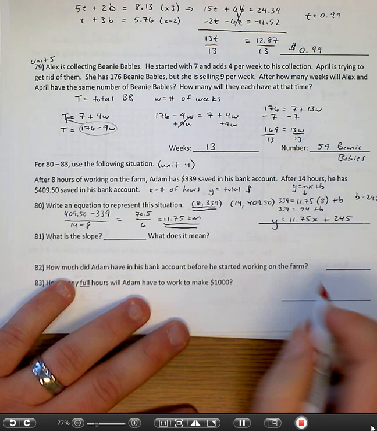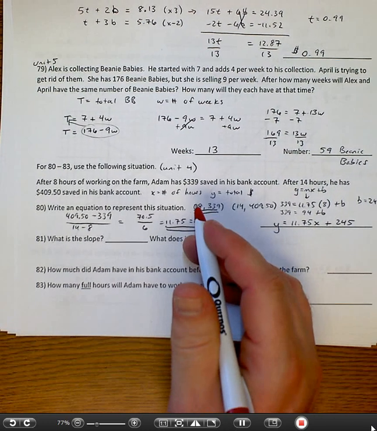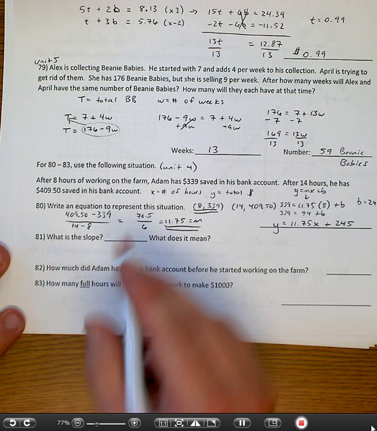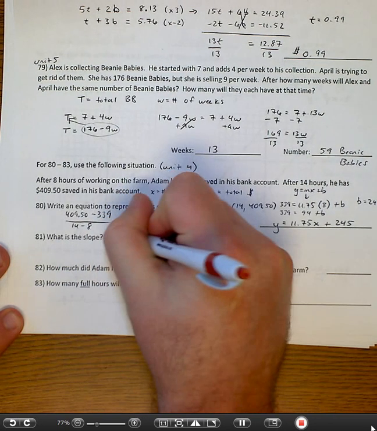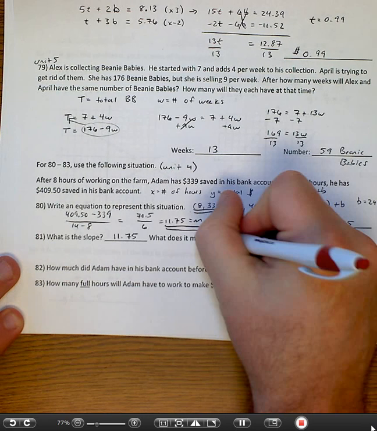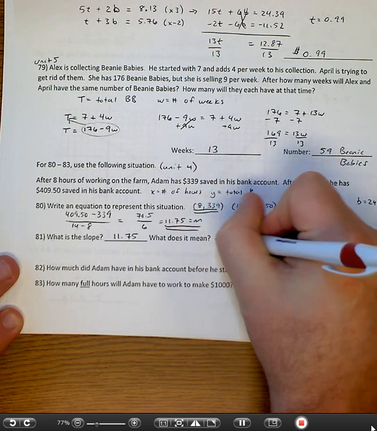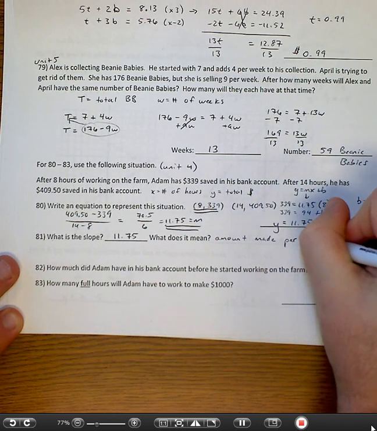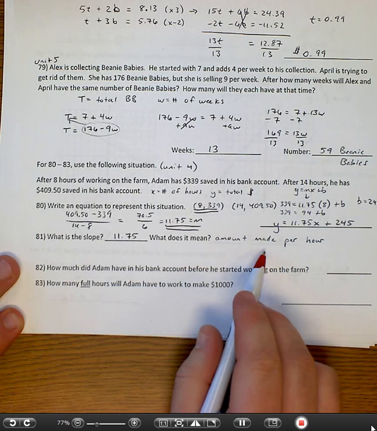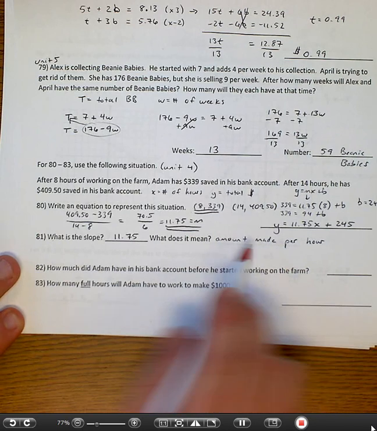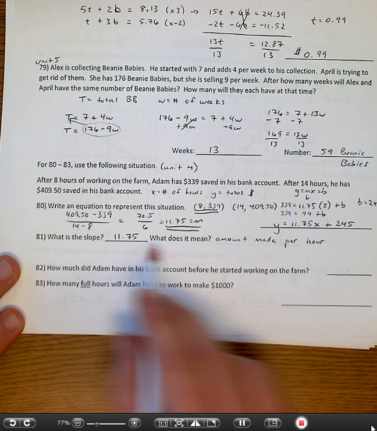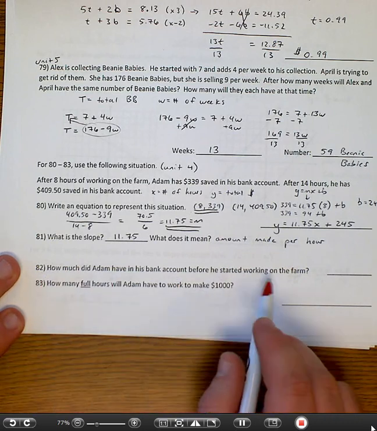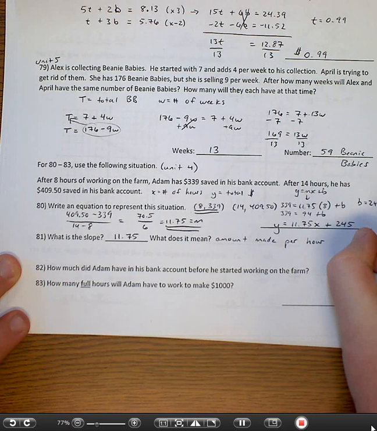And now the next couple questions are asking you to interpret your equation. I kind of already talked about it, but we're going to talk about it again. What is the slope? 11.75. What does it mean? It's his amount made per hour. It's like a rate of change. Slope and rate of change mean the same thing, but rate of change has a meaning to it, so that's what it means. How much did Adam have in his bank before he started working on the farm? That was $245, right? That was the y-intercept.